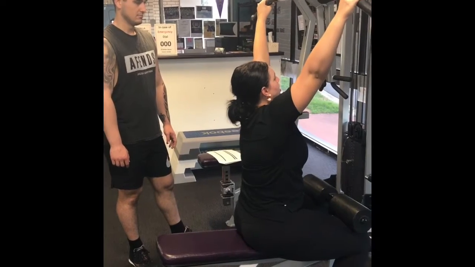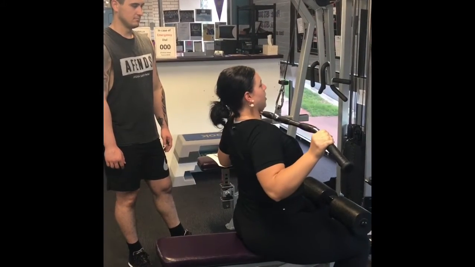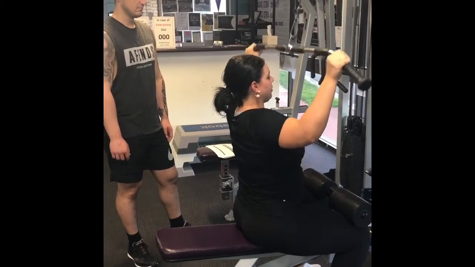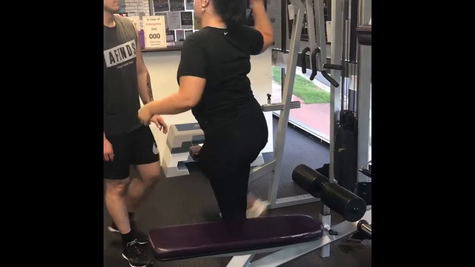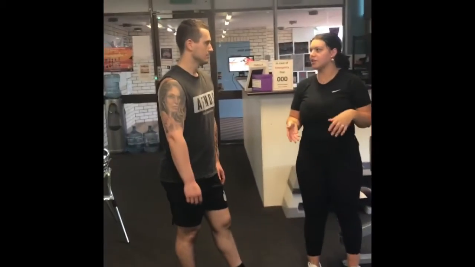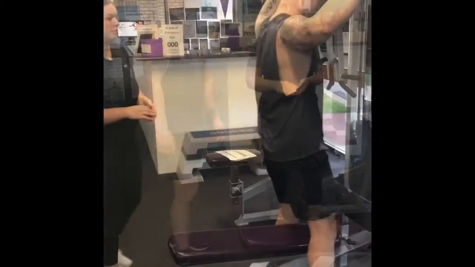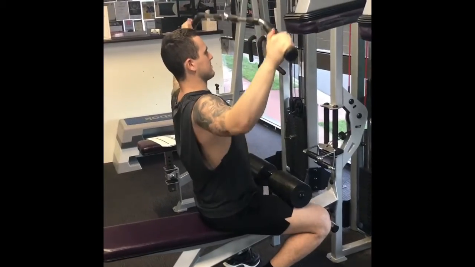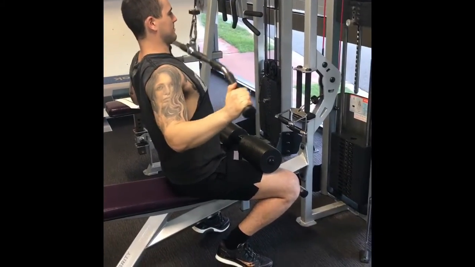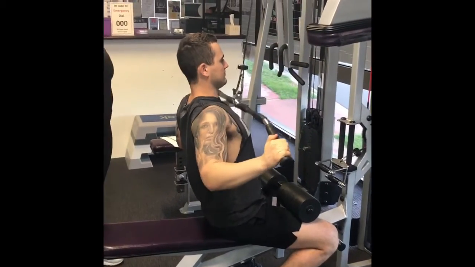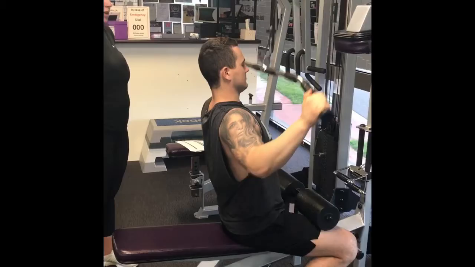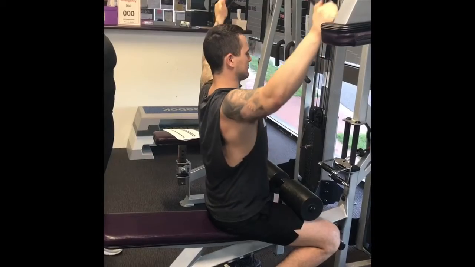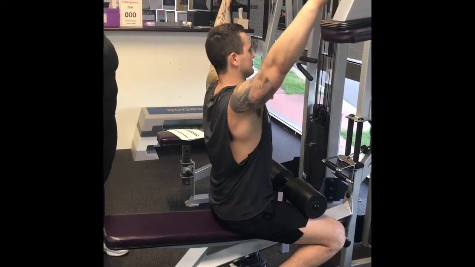So keeping nice and controlled. So exhaling when you're going up, inhaling and coming down. So this works your back muscles, your biceps and your rear delts. So you're going to do that 10 to 12 times. 3 sets. Yeah. So squeezing when you're coming down. Make sure you're breathing.